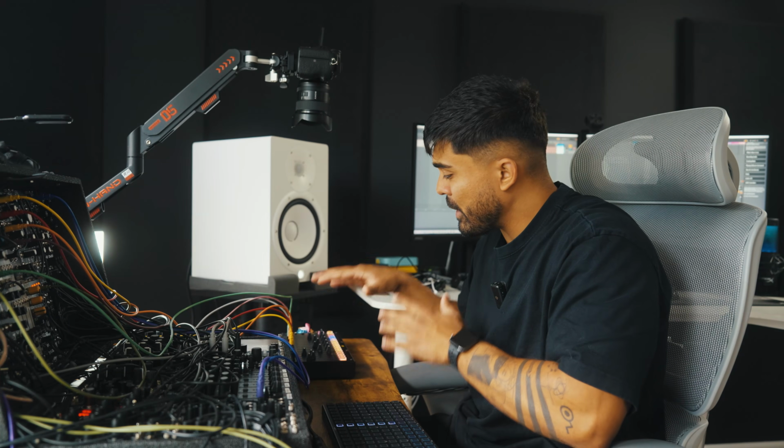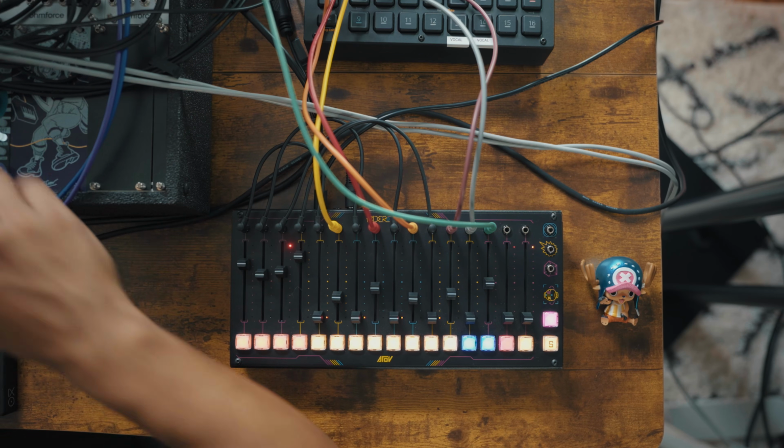Let's talk about this hypnotic patch that I created using the Faderpunk.